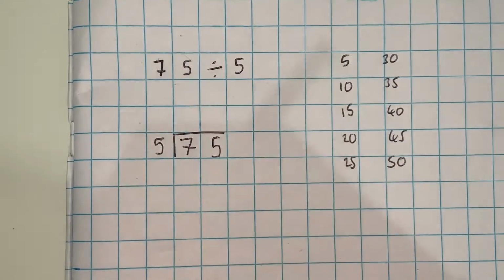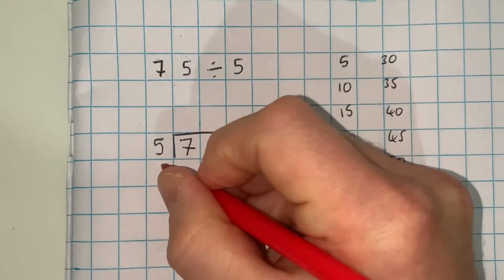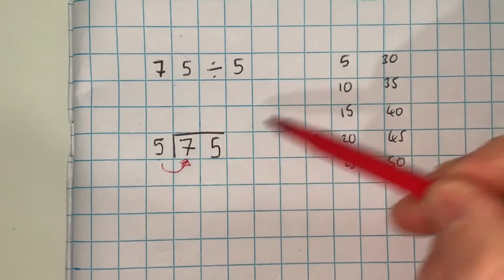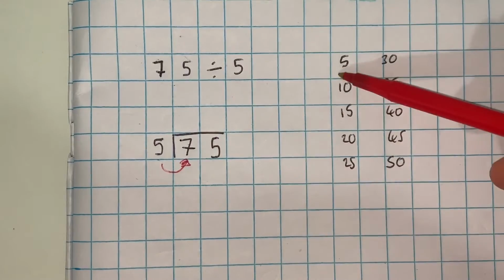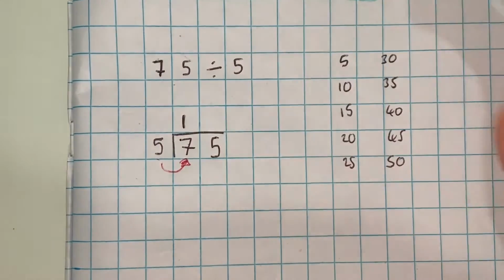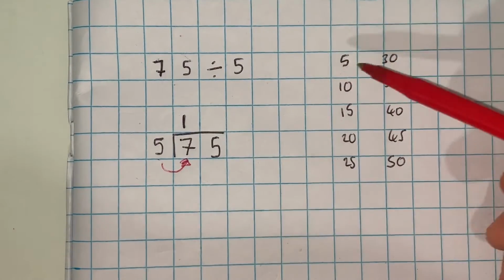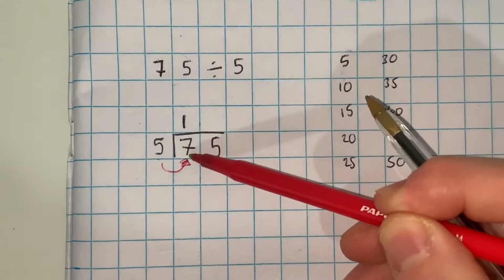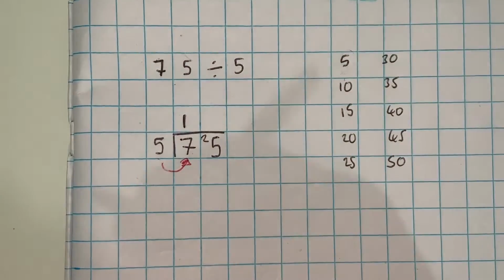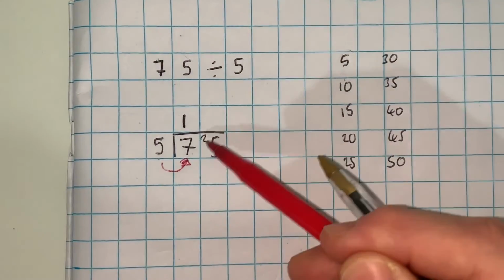So I'm first going to see how many 5s fit into the number 7. Now, this one's quite an easy one to start. So 5 fits into 7 only once, okay? So I'm going to stop at the first number in my 5 times table, but what was the remainder? Well, I stopped at 5, but I had the number 7, so there's a remainder of 2. That gives me the number 25 here.